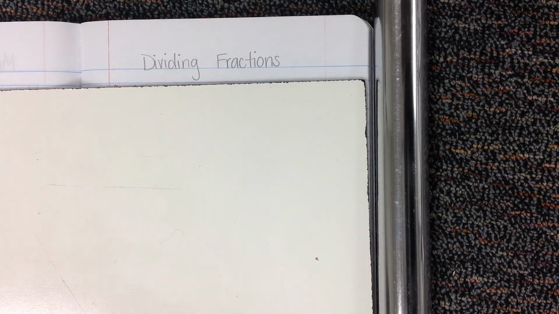Hello, students. Go ahead and flip to the next odd page in your notebook, and I want you to title it Dividing Fractions. Yesterday we talked about multiplying fractions. Today we're looking at dividing fractions. And you'll be pleasantly surprised with how simple this is. I know we don't often like division, but this is actually a lot easier than adding and subtracting.